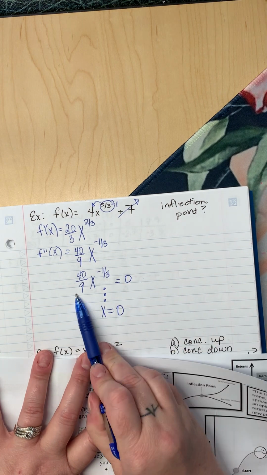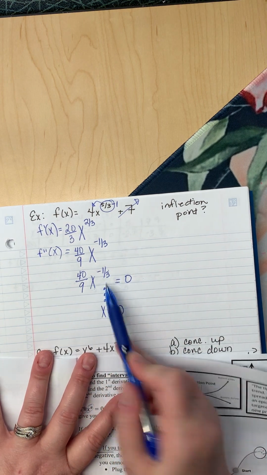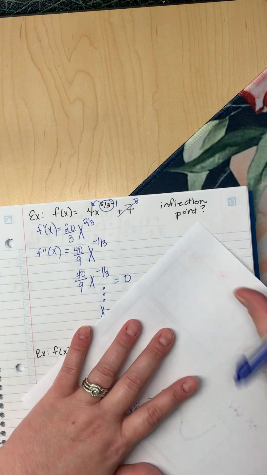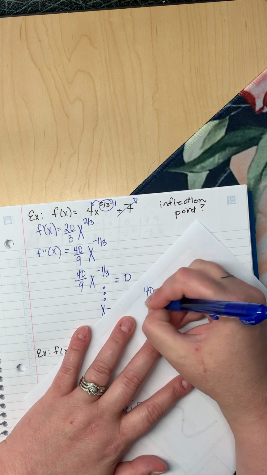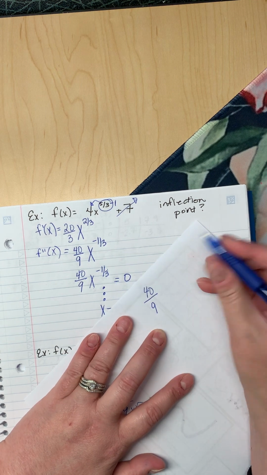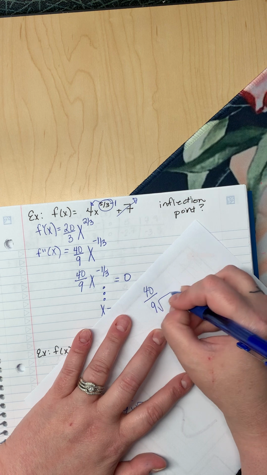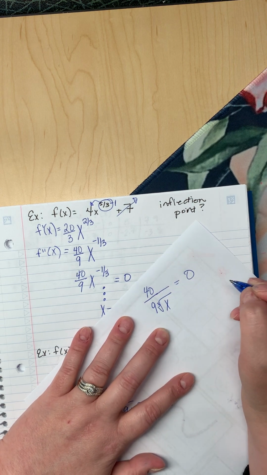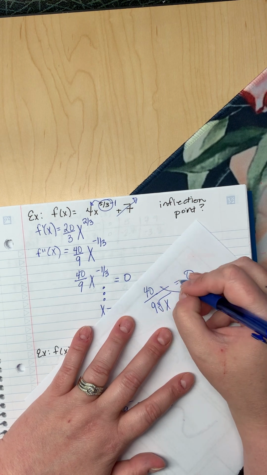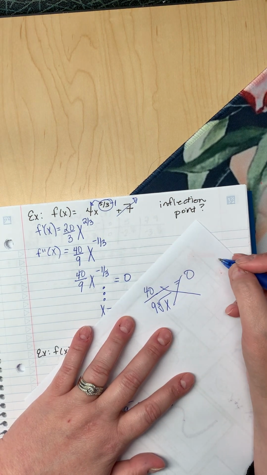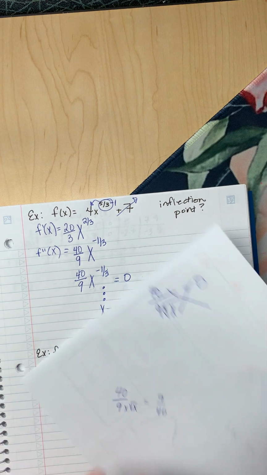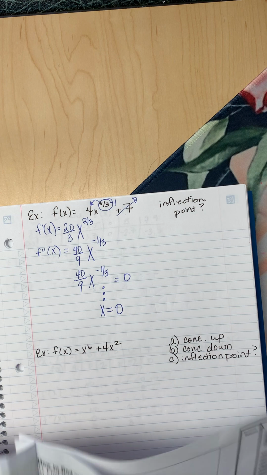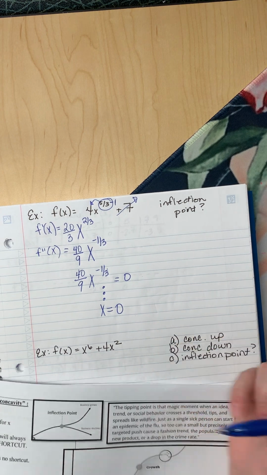If I really wanted to do this the right way, I would have to take 40 over 9 and take that x to the negative 1/3 and put it in a fraction on the bottom. Then we'd have to cross multiply and divide and a bunch of other stuff. And we don't want to do that. So I'm just going to say x equals 0.